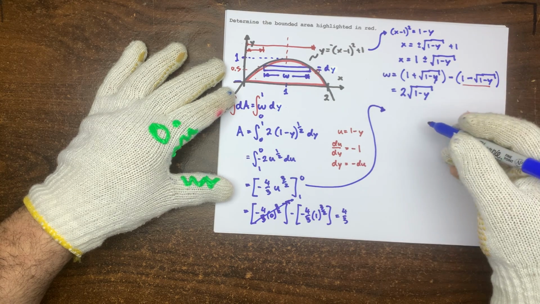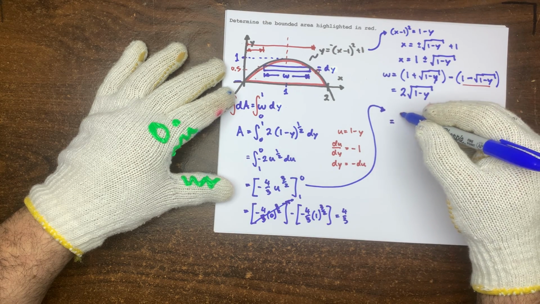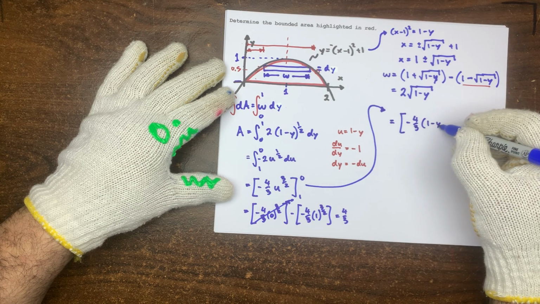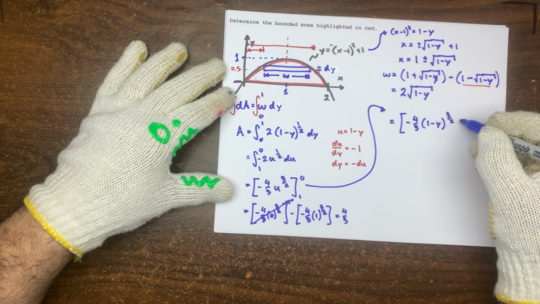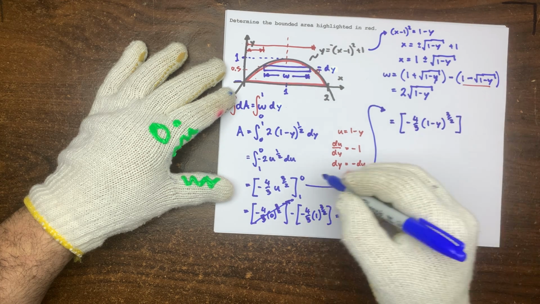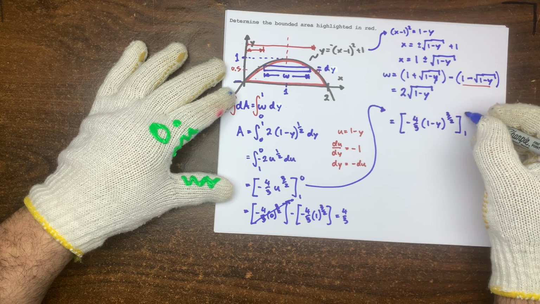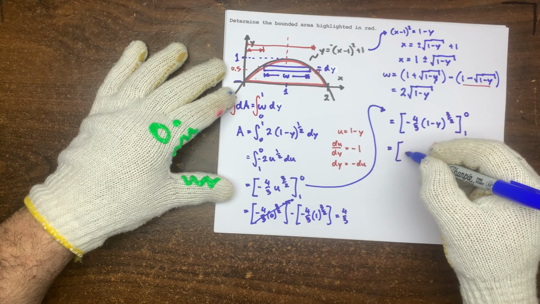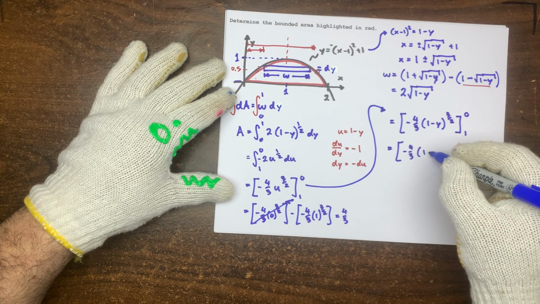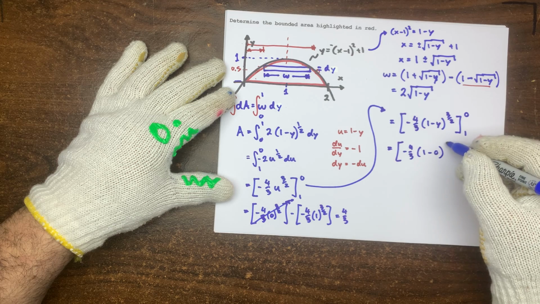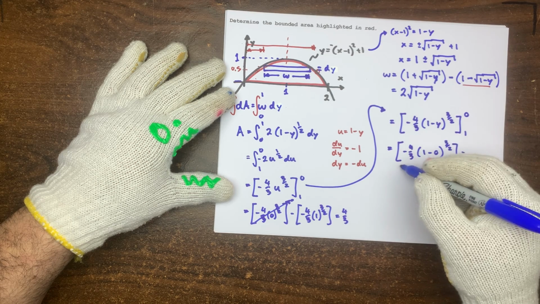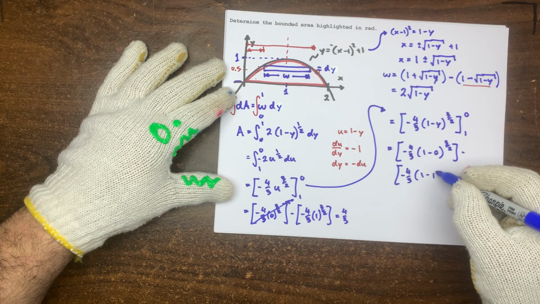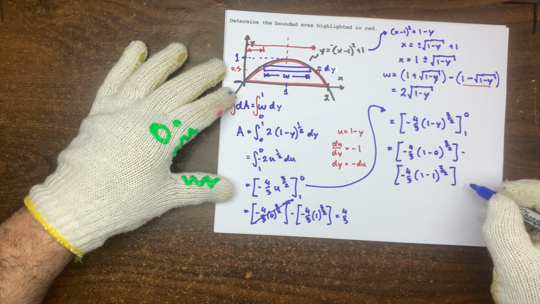Okay, but putting it back in terms of y, we can show that it's going to be negative 4 over 3 u, which was equal to 1 minus y, to the 3 over 2. And now we're back in terms of y, so we can put it back to a regular form of integration, or a regular bounds of integration. And now we can plug all this back in here. So minus 4 over 3, 1 minus y, the first bound, to the 3 over 2, minus negative 4 over 3, 1 minus the second bound, which is this one right here, to the 3 over 2. And now we got it.